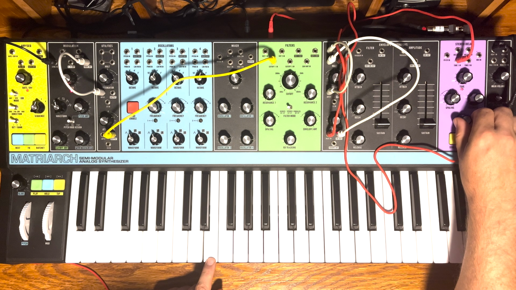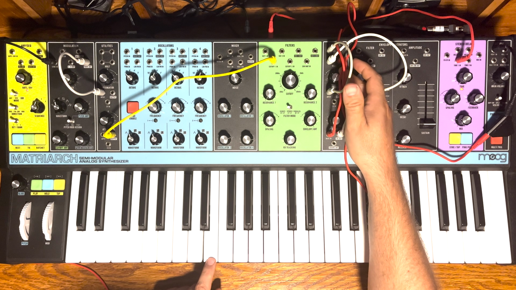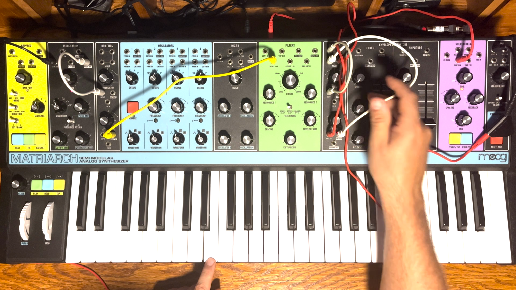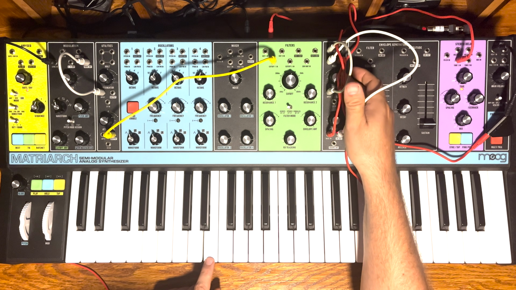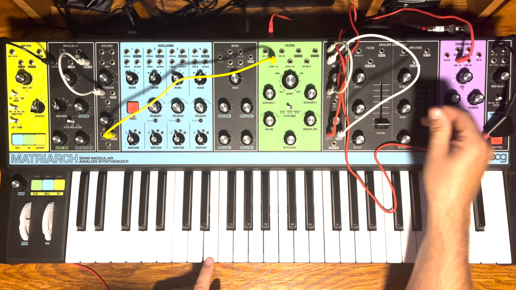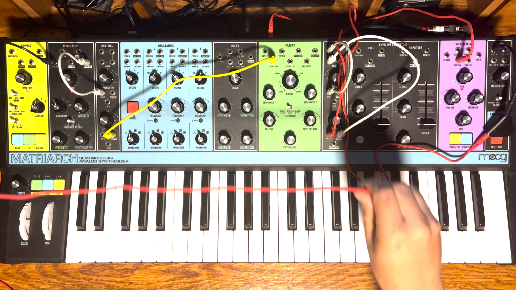Make sure your delay time is set to its fastest speed. And if we modulate this attenuator, we'll get, there we go, a little bit of chorusing effect. It's not quite as good as the other patch, but it's working. So we need to modulate the CV input of the attenuator.